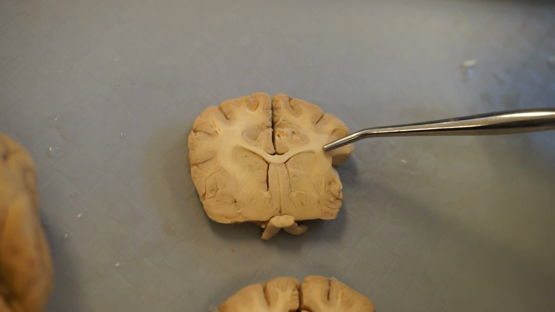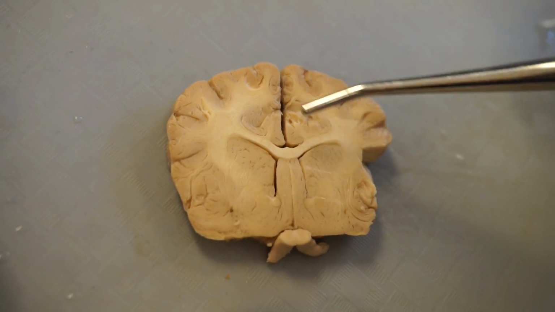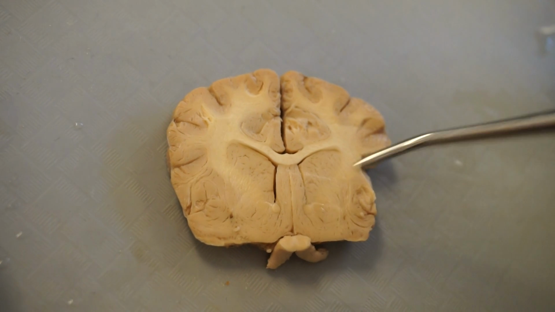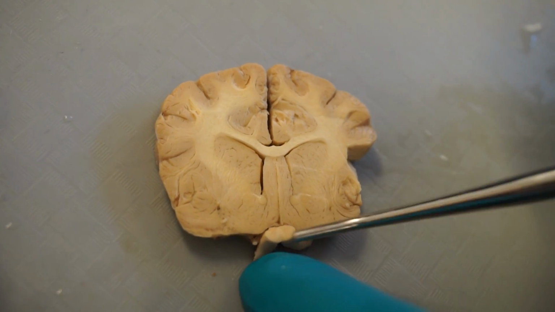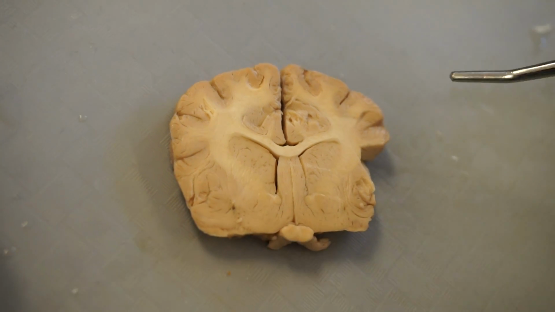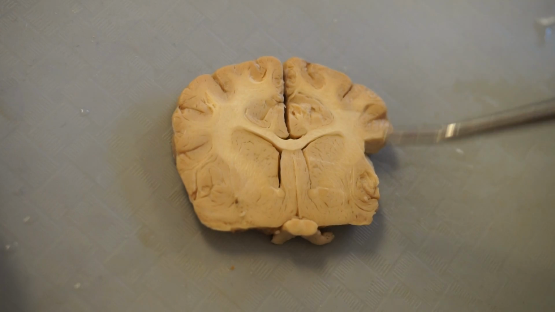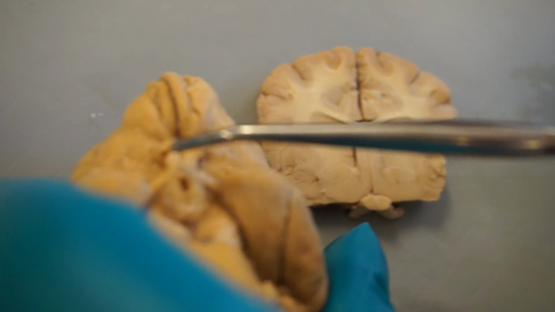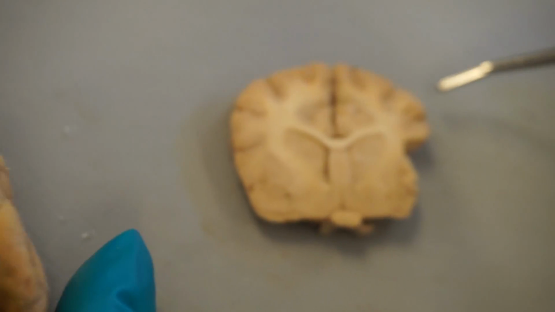Some of what we can begin to see too is the internal capsule. So our fibers from our corona radiata would feed into that internal capsule. What we can see at the bottom of the brain is the beginning of the optic chiasm. So again, we are probably looking right in through this area.